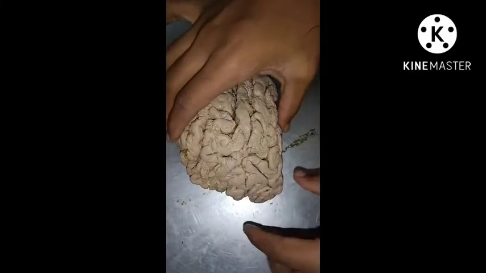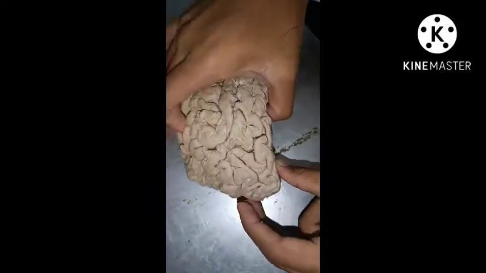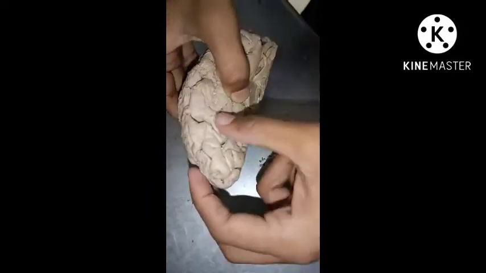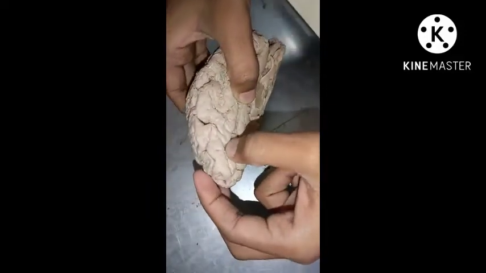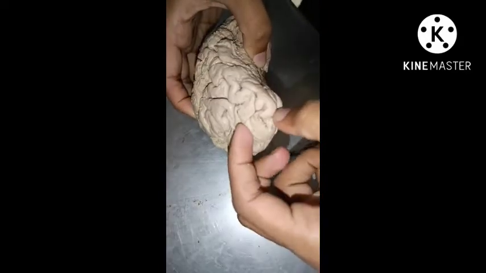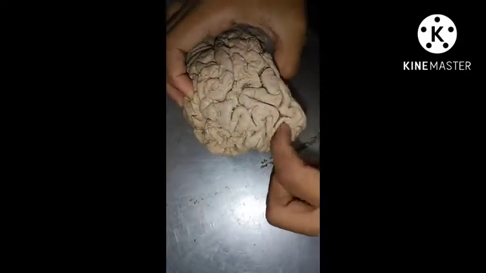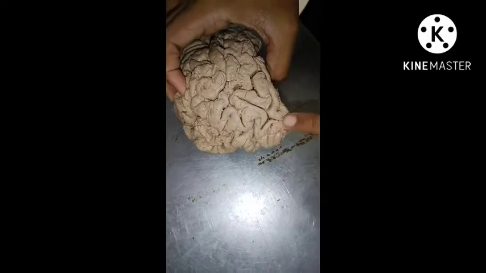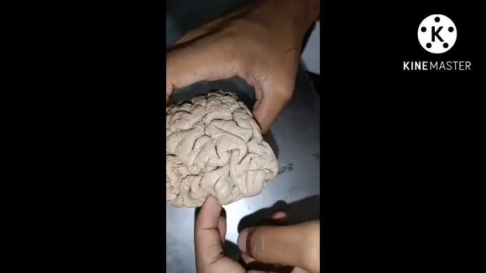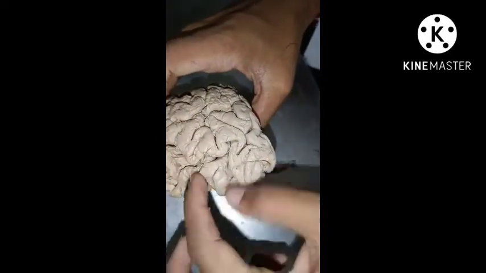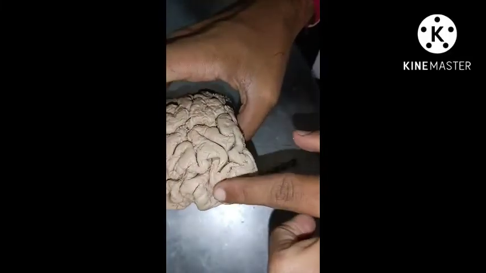Okay, now we will discuss the occipital lobe. In the occipital lobe, here is the extension of the calcarine sulcus, we can see this is the calcarine sulcus, and this is the lunate sulcus. This is the parieto-occipital sulcus, and this full area is the occipital lobe.